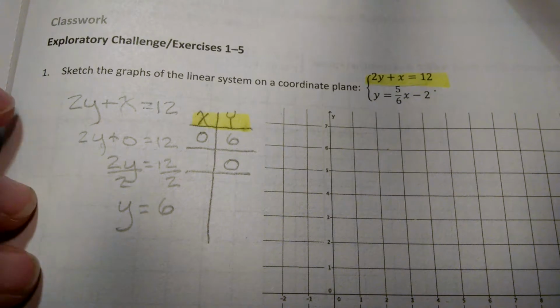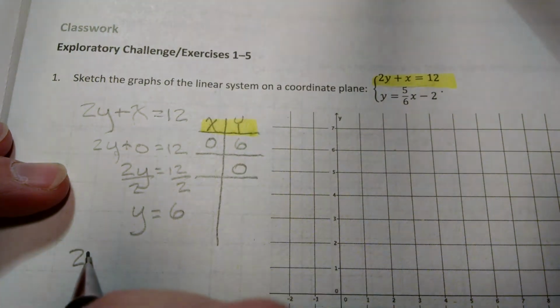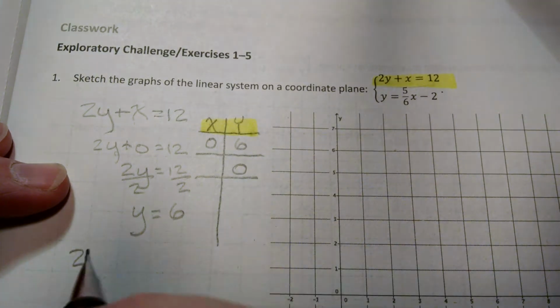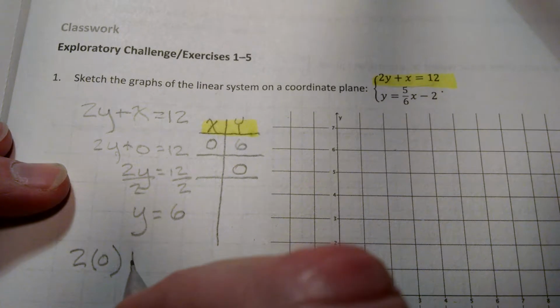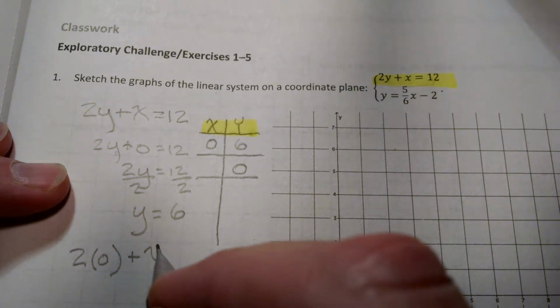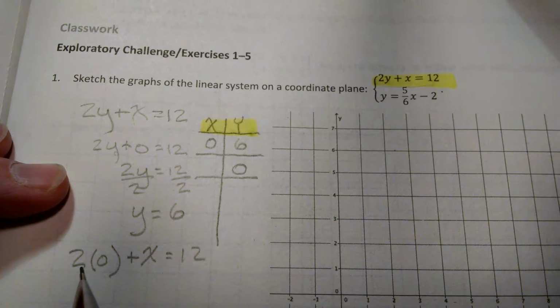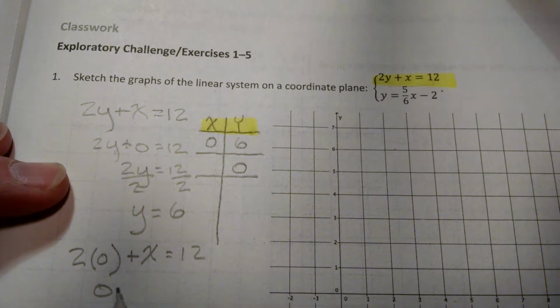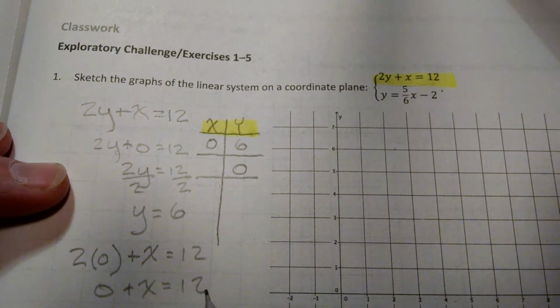Alright, there it is. So now I'm going to have 2, instead of y, I'm going to use 0 because y is 0, plus x equals 12. What is 2 times 0? Of course it's 0. 0 plus x equals 12.